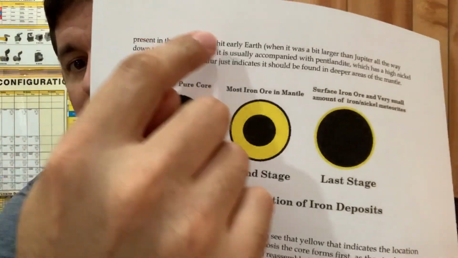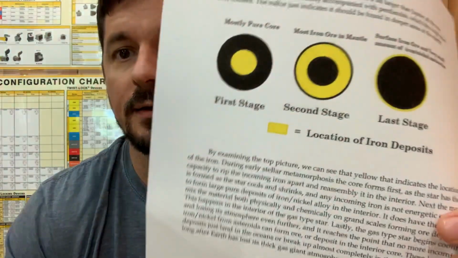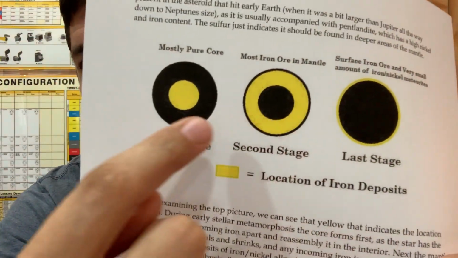For an old dead star, now the yellow is the location of iron. You have your first, second, and last stage. And the black, just ignore the black. That's just the entire structure. I did this with the good old MS Paint back in the day. This paper is dated, there's no date on here. I think I did this in 2018 or 2019, can't remember.